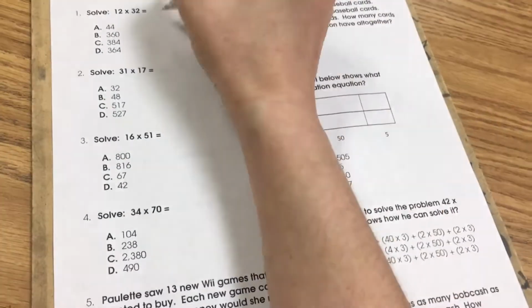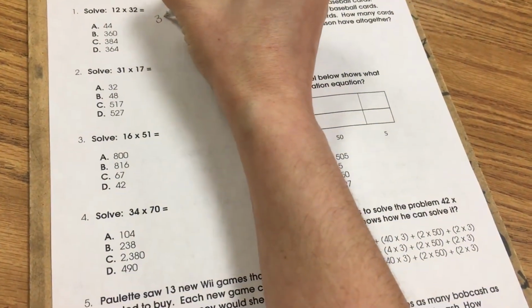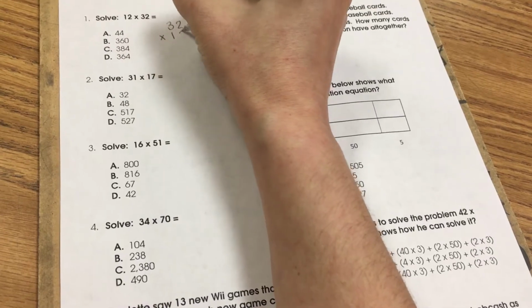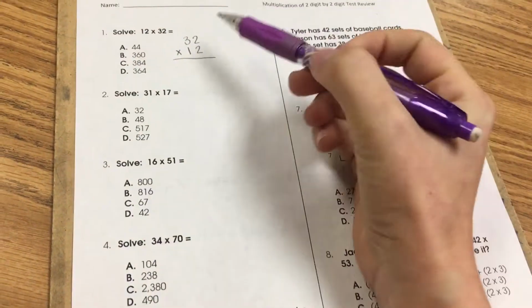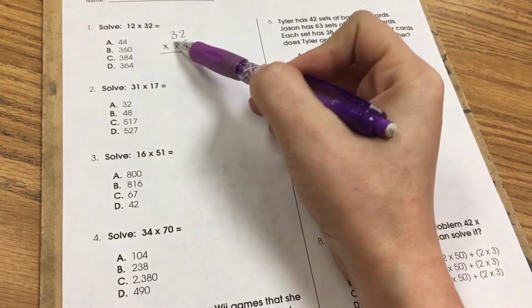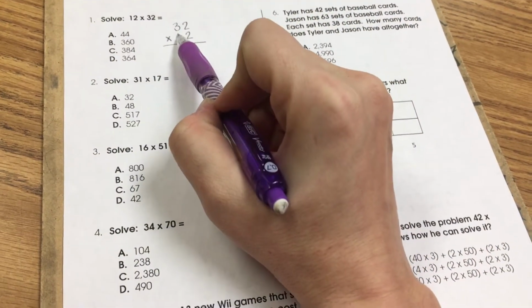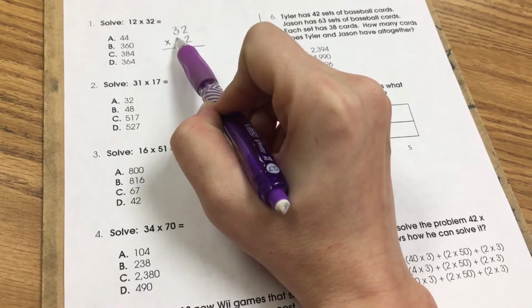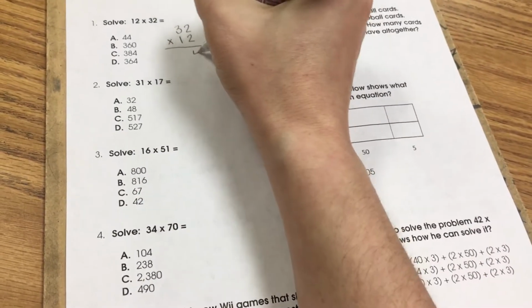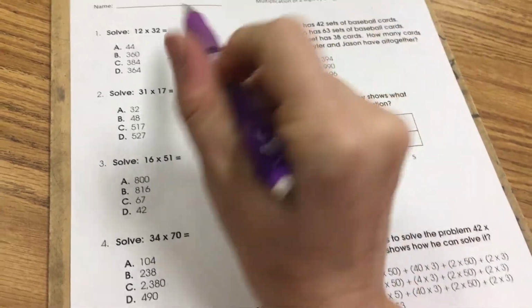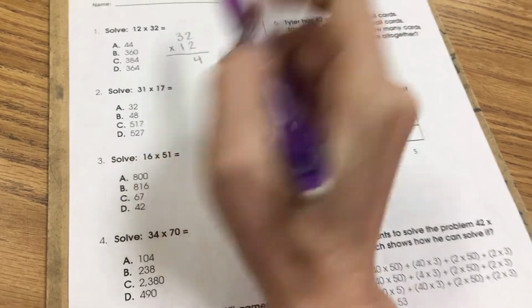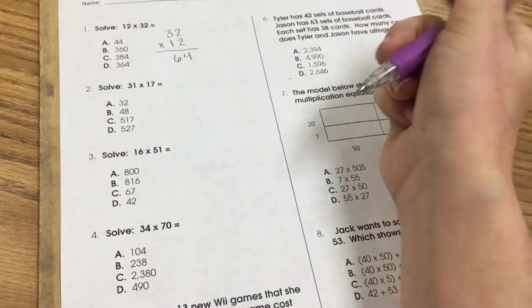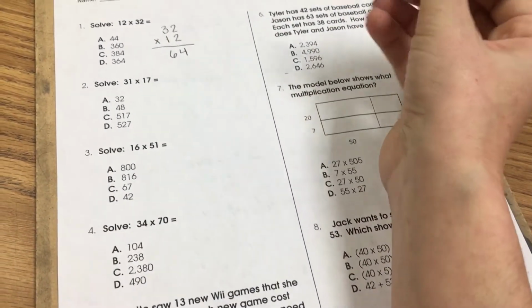So let's get started. We have 32 times 12. So remember, with standard algorithm, you're going to cover up this 1. And so now we're just multiplying 32 times 2. Well, 2 times 2 is 4. And then 2 times 3 is 6. So in our first row, we have 64.